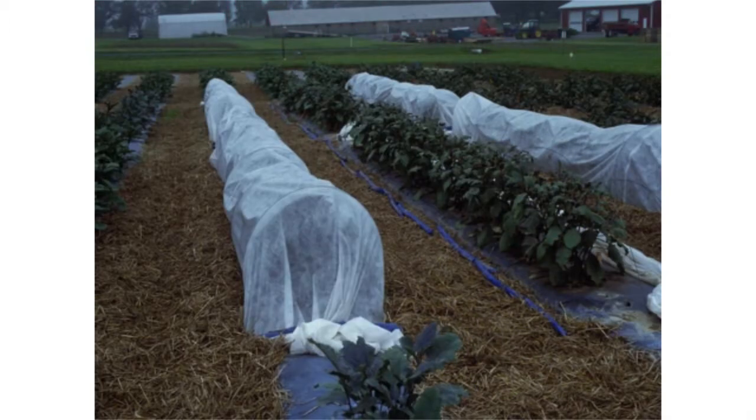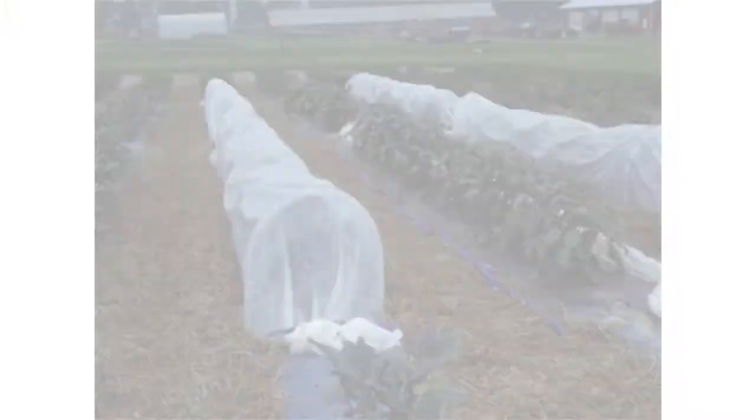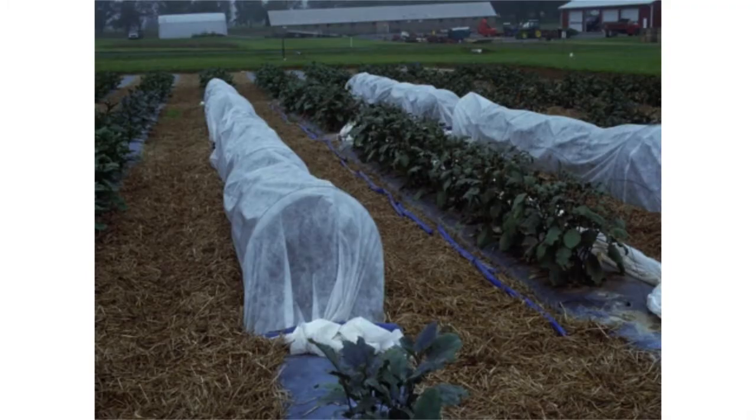Floating row covers are a cloth-like material that allows air, water, and light through, but does not allow insects through. There are different types of floating row covers, different thicknesses. For insect control, we're using a very thin material that allows all that air, water, and light through. Some of the thick materials are also used for frost control, and they do typically warm the soil underneath, which is fine for things like the eggplant we have growing here.